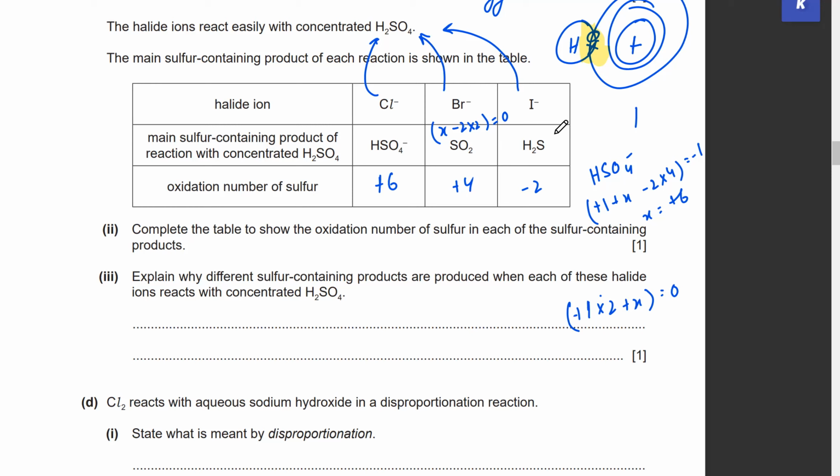So what is happening? Sulfur is getting reduced. You can read the table by just looking at it. You'll notice that the oxidation state of sulfur is going down. So when the reaction happens with I minus 1, that means it got reduced by a big margin. So I minus 1 is a stronger reducing agent compared to Br minus 1, and Cl minus 1 happens to be the weakest reducing agent.